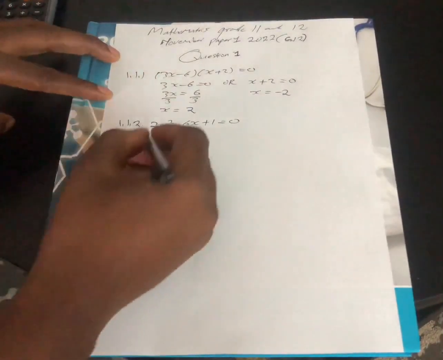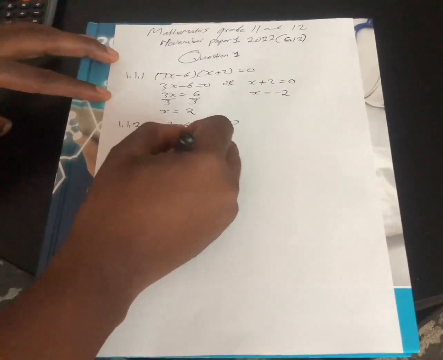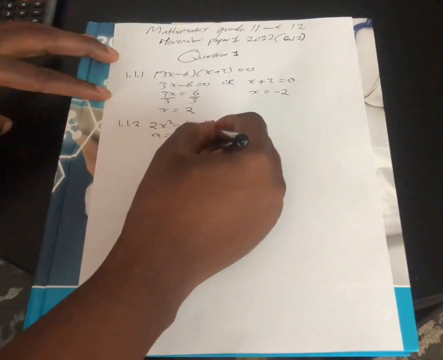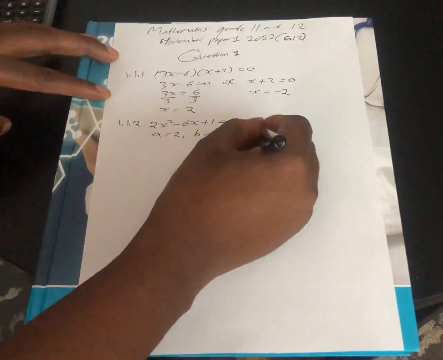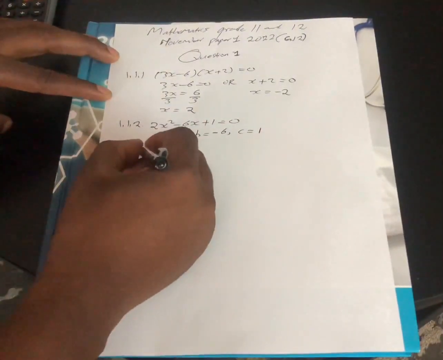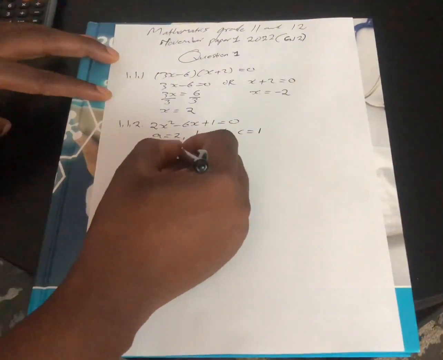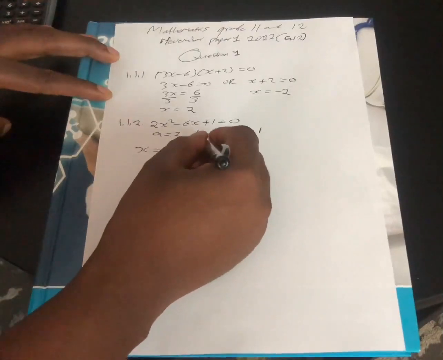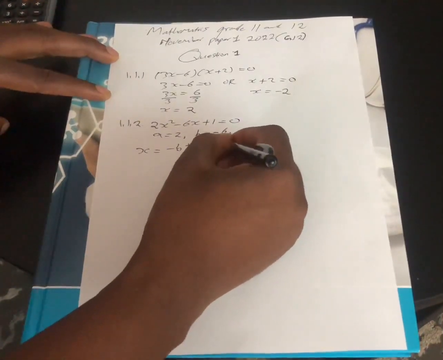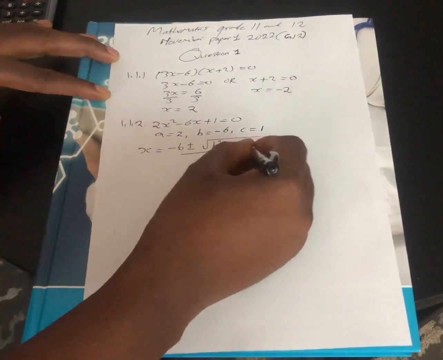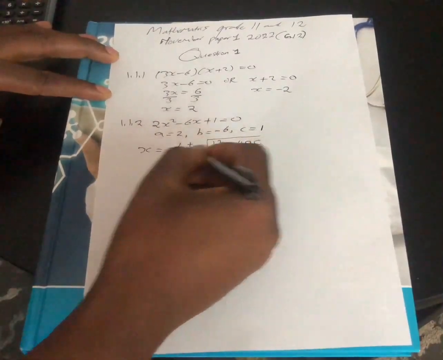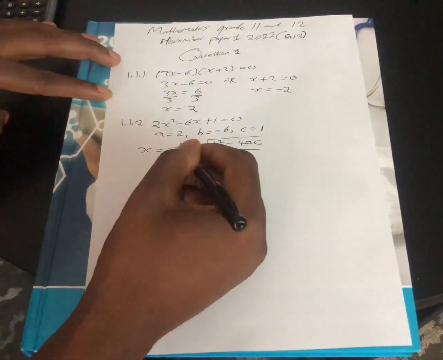Not to forget that the value of a is equal to 2, the value of b is equal to negative 6, the value of c is equal to positive 1. And then we are going to say x = (-b ± √(b² - 4ac)) / 2a.